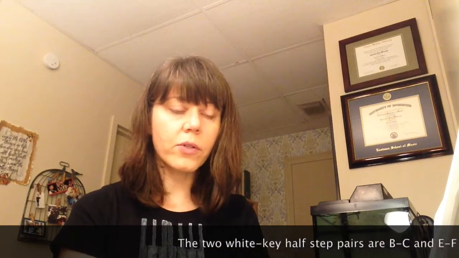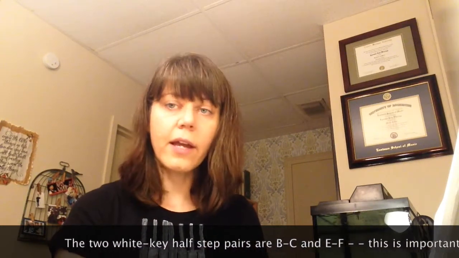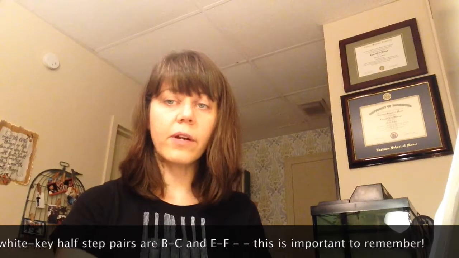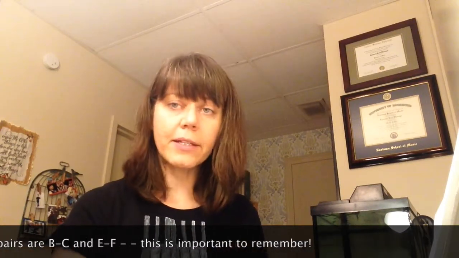Now, on your handout, you'll also notice that we have marked that whole tones can go from, say, an E to an F sharp. So there are places on the keyboard where the half step occurs between two white keys. And these two white key pairs are very important to remember. So we have B to C and E to F. Those are the two white key pairs.